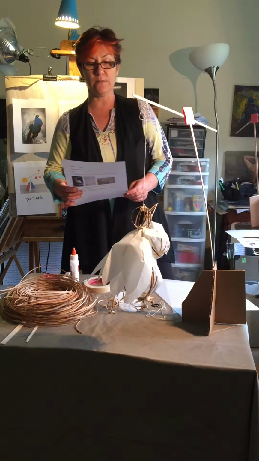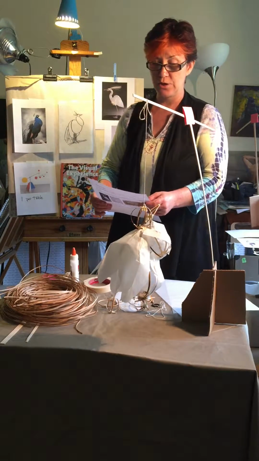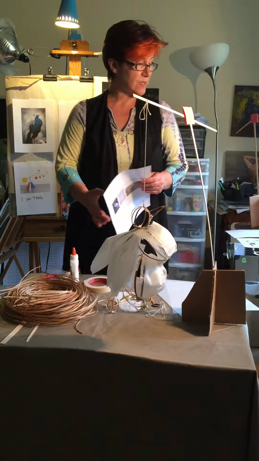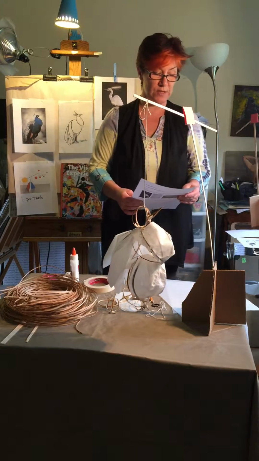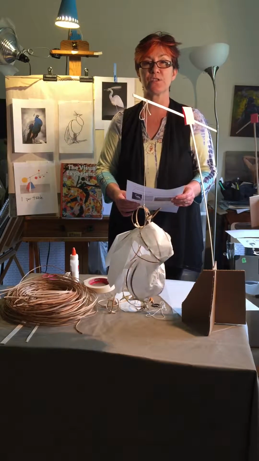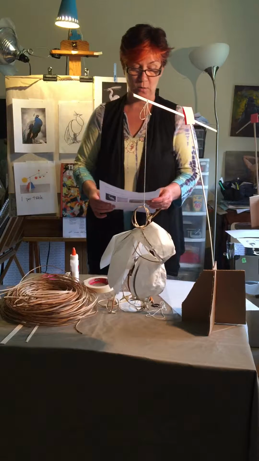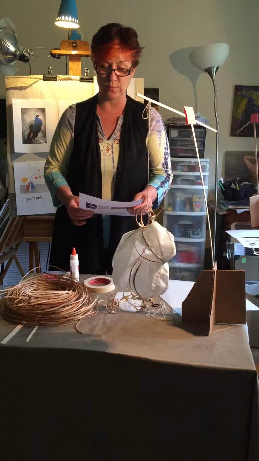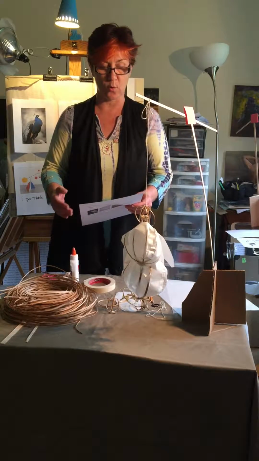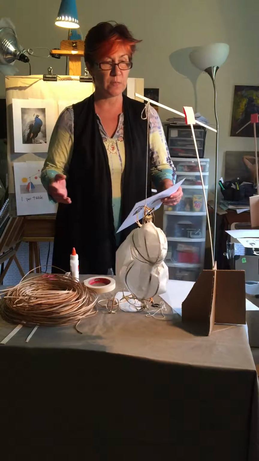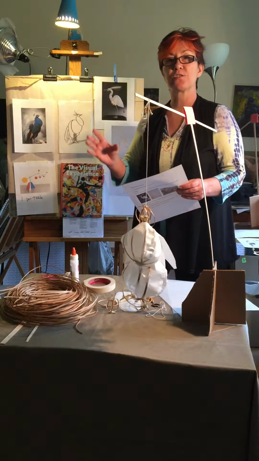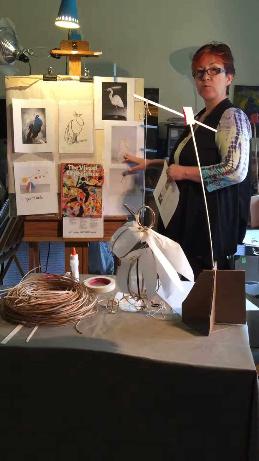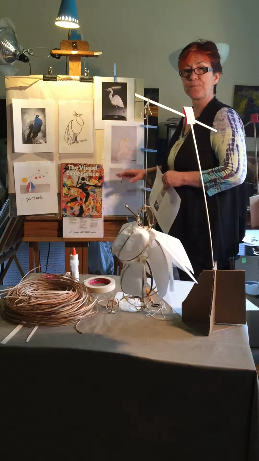Now, vocabulary, we're going to start with shape. We went over that in the book on pages 60 to 62. So what is a shape? Does anybody know what a shape is? No? Okay. Shape is a two-dimensional area with recognizable boundaries. It can be geometric or organic. Geometric means it's a square, it's a circle. Organic means it's like an animal, things that are found in nature.